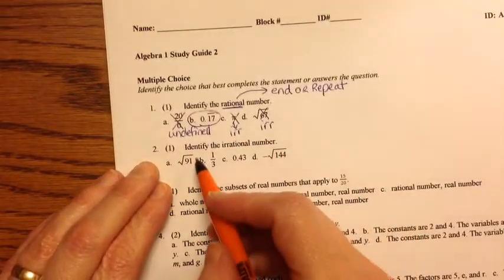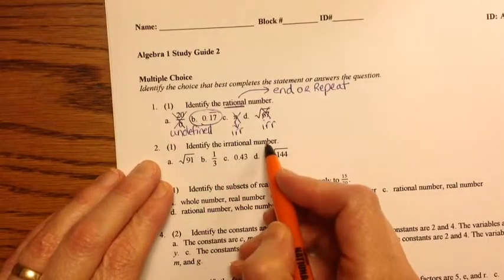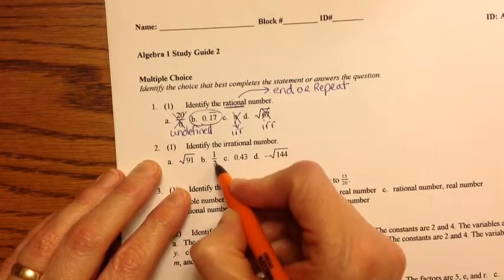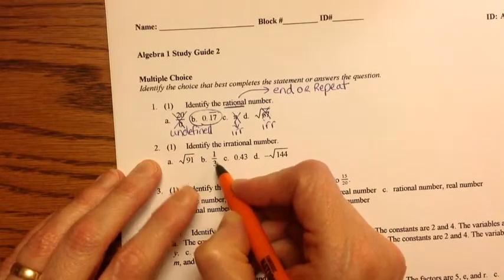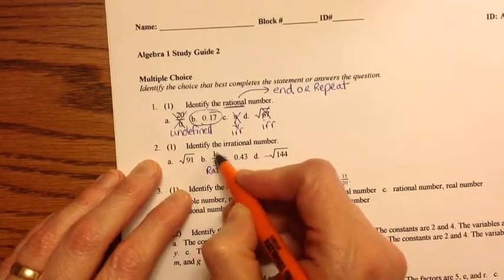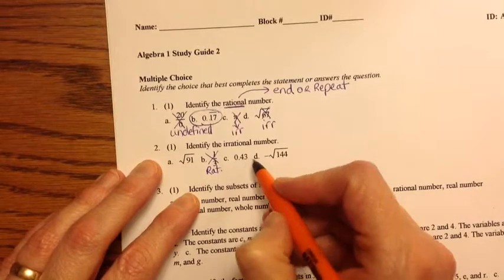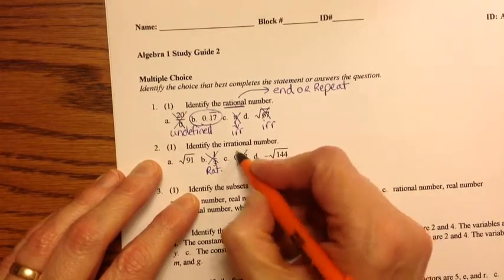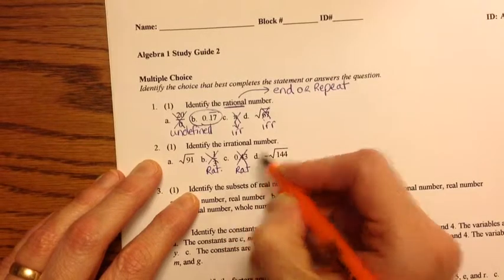Now, number 2 is the reverse. It says name the irrational one. Well, let's look and see what is rational. 1/3 is rational because if it can be written as a fraction, and it has a repeating decimal, so this one's not irrational. 0.43 is an ending decimal, 43 over 100. It can be written as a fraction, so it's rational.